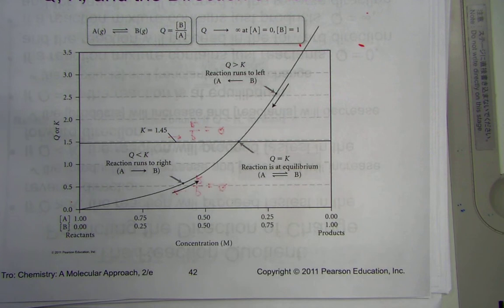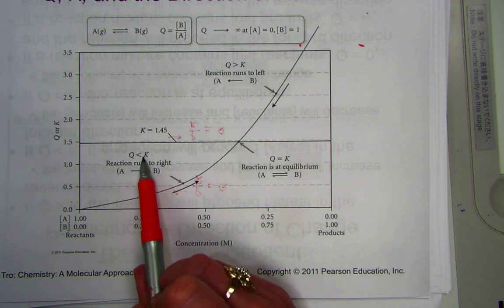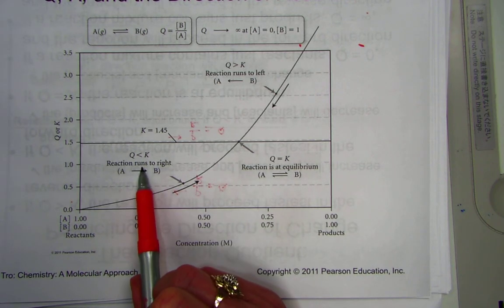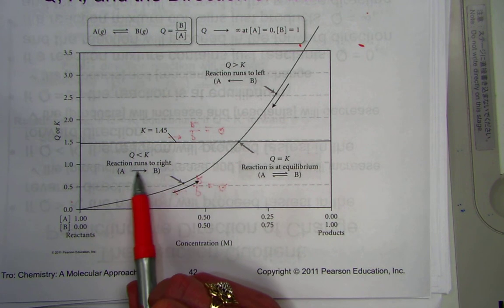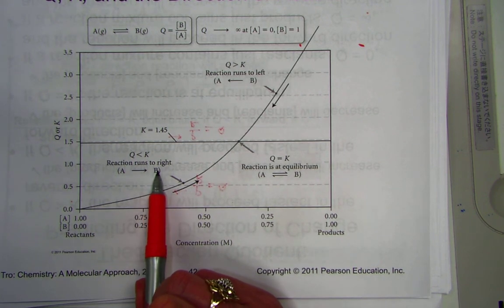So the size of Q compared to K is going to indicate if we are at equilibrium. Are we heading to the left or heading to the right to achieve equilibrium? If Q is smaller than K, the reaction runs to the right. The reactant is turning into product to get that equilibrium constant expression bigger.